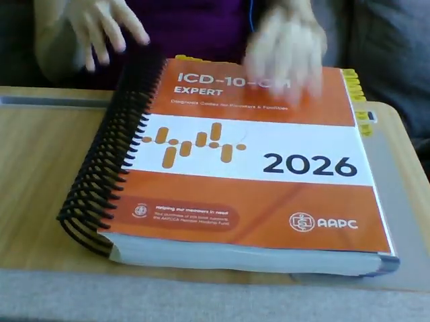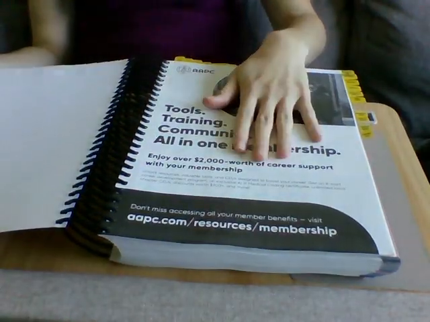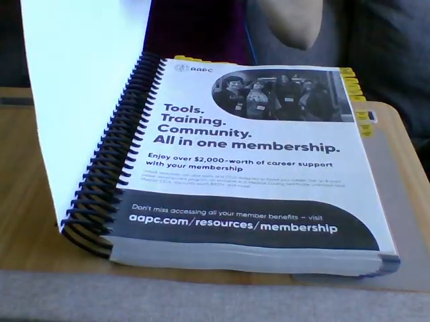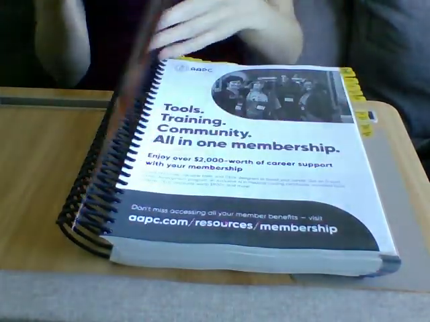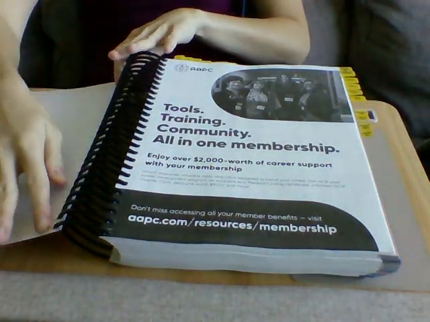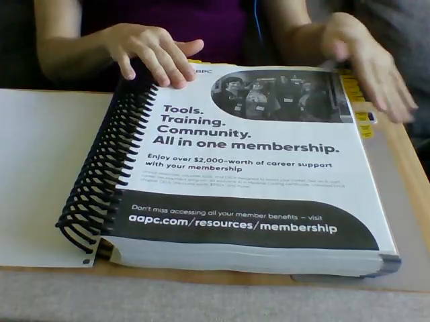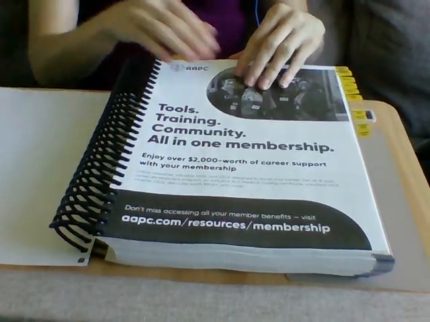Alright, so this one came with its own tabs. Just like the CPT, it's in the very front of the book. If you can't find them, they're probably stuck to the cover by static. Mine is no longer in there because I chose to rip it out for easier access while I am tabbing. I also have no use for it afterwards. So let's get into it.